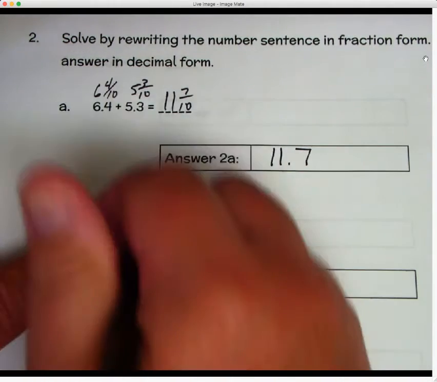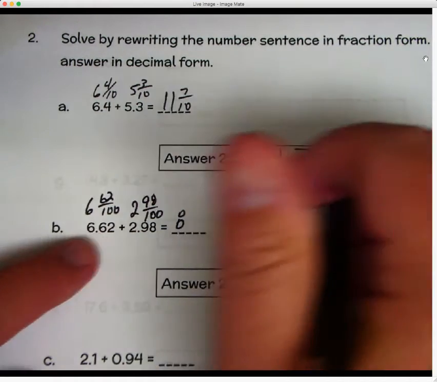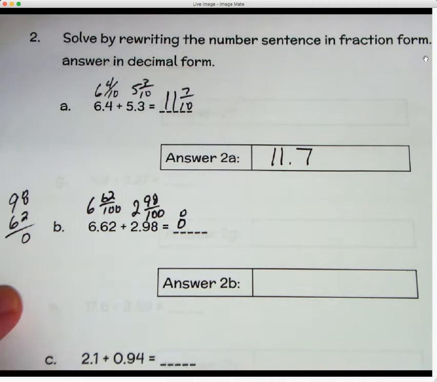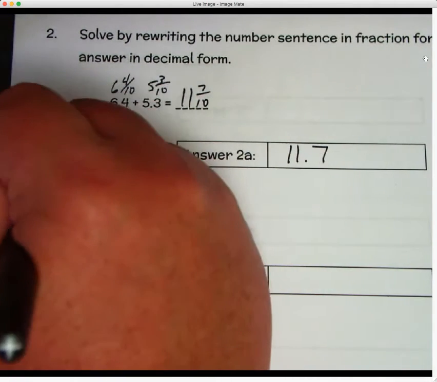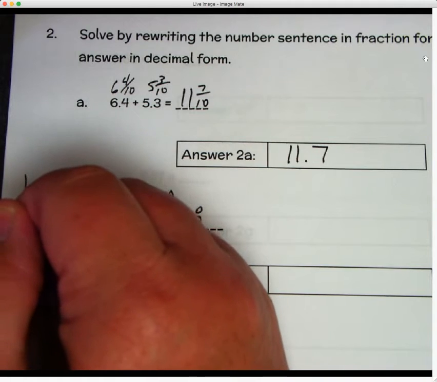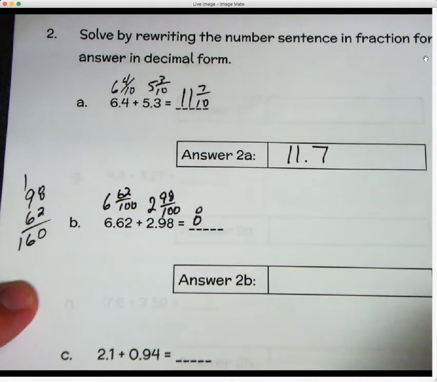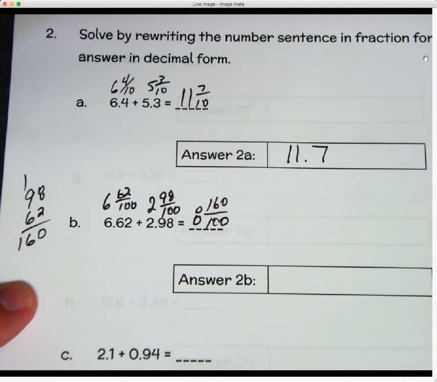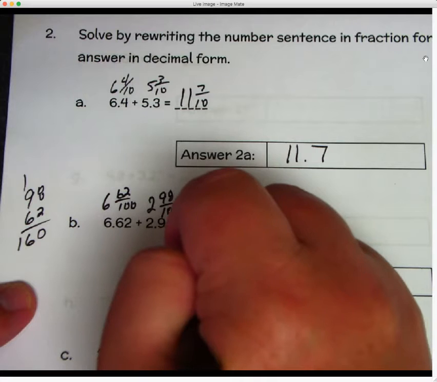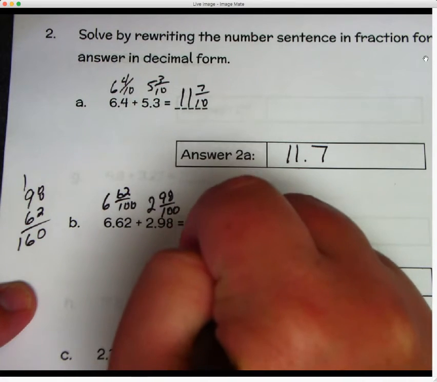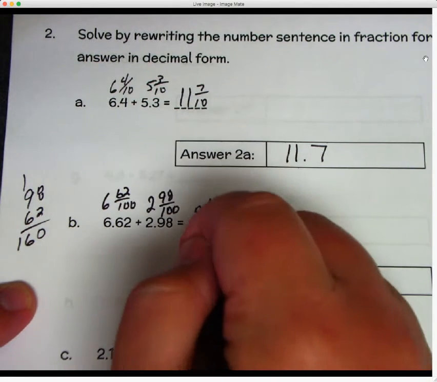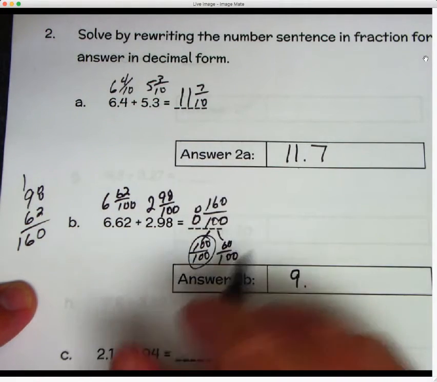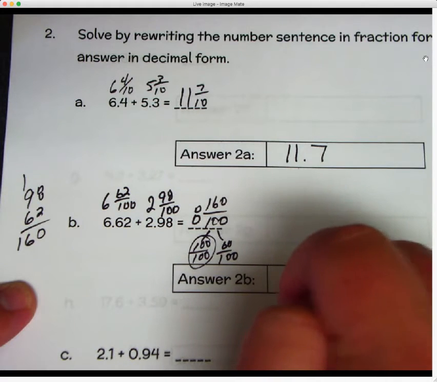Okay. 6 plus 2 is 8. Now 98 and 62, I'm going to make sure I add that right. 8 plus 2 is 10. Put 0 down, carry your 1. 1 plus 9 is 10, plus 6 is 16, so 160 hundredths. Decompose 100 hundredths and 60 hundredths. So 8, and then I have one more would be, we have to write these in decimal form, don't we? 9 and 60 hundredths.